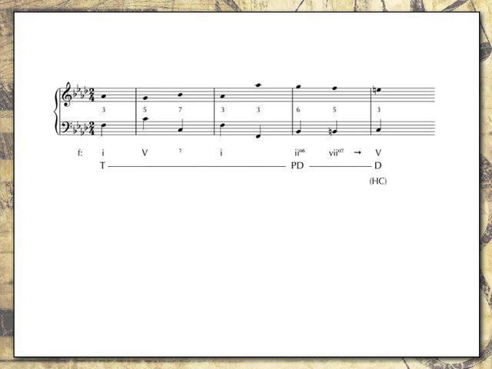Now watch what happens when we offset the soprano line from the bass line by delaying it ever so slightly. Notice that the melody notes are now dissonant, forming non-chord tones against the bass, but they soon resolve down by step.